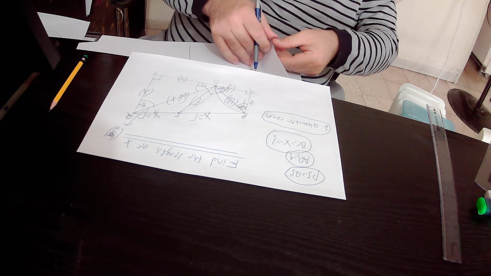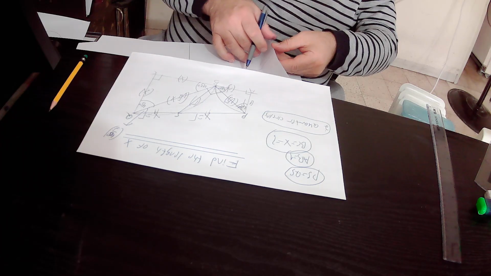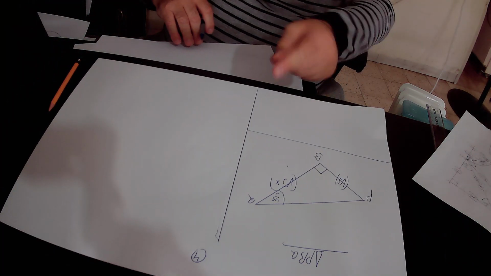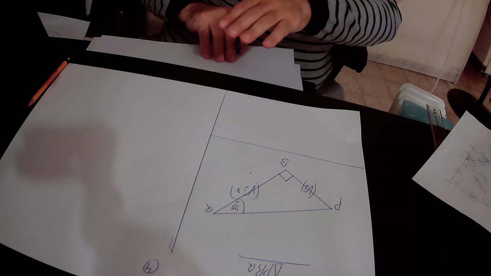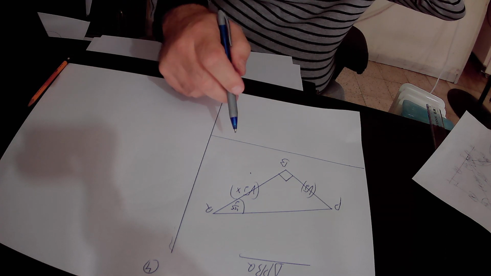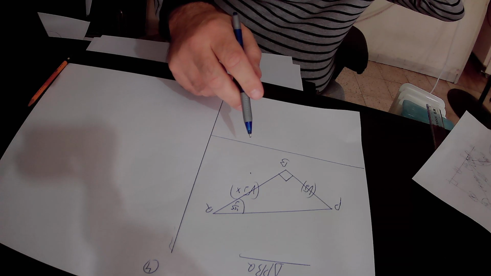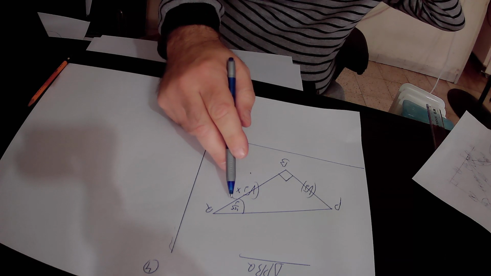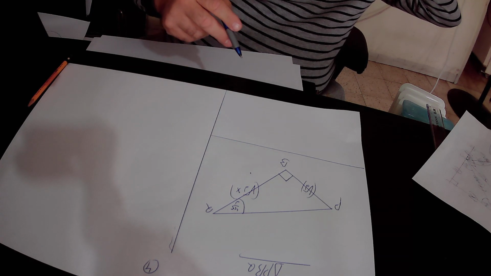So actually, this is the right triangle PBQ that I copied from the original drawing. Again, side PB equals the square root of 2 units, side QB equals the square root of 2 times x units, and this is again alpha, equal to 45 over 2 degrees.